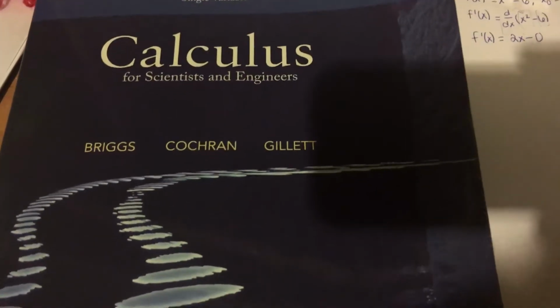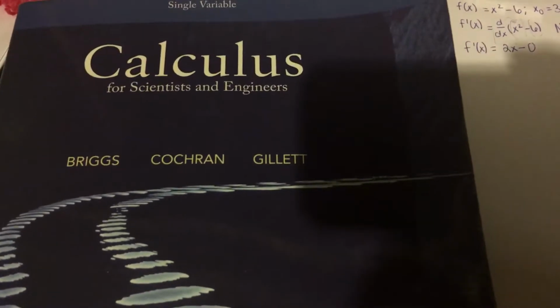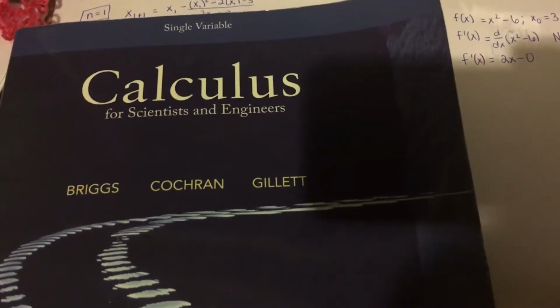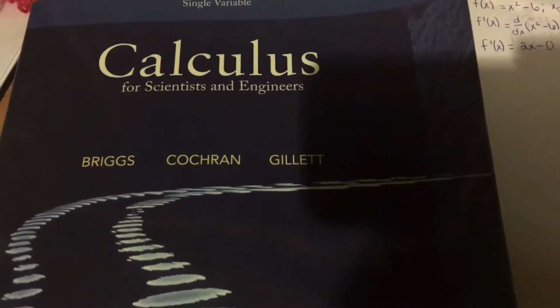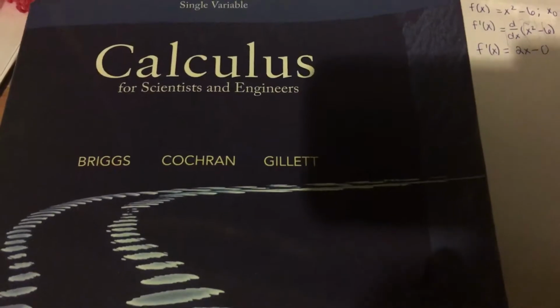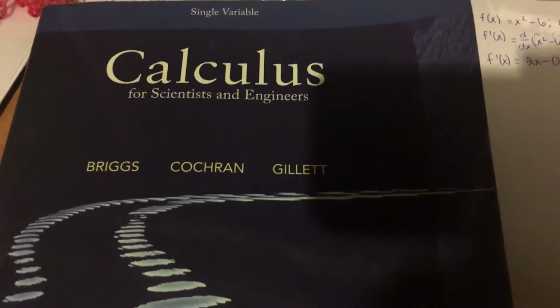Hello everyone. I am going to be attempting all the section exercises in this Calculus for Scientists and Engineers. It's by Briggs, Cochran, and Gillett. Hopefully this doesn't cut me as much as a Gillette does. And it is the single variable.